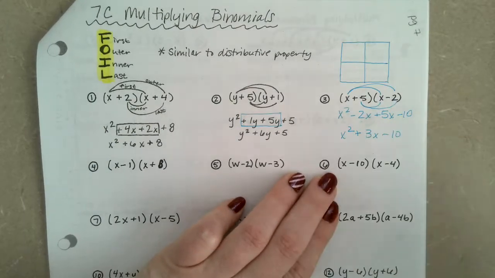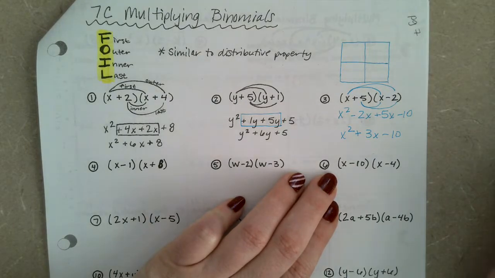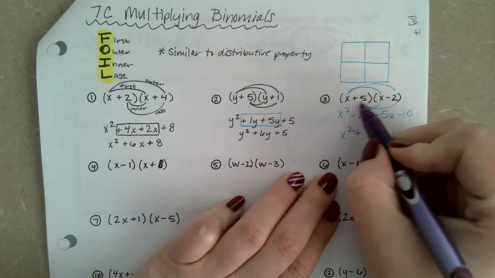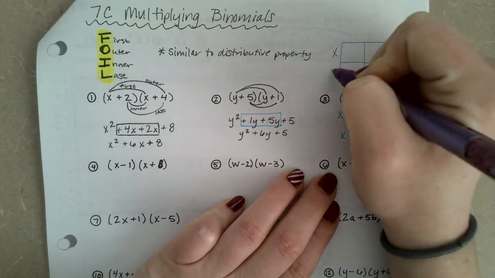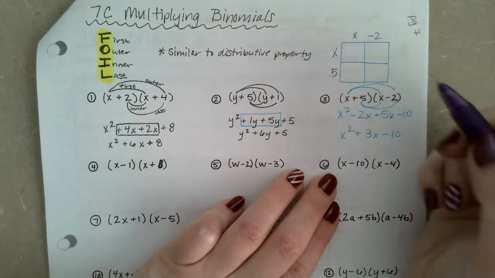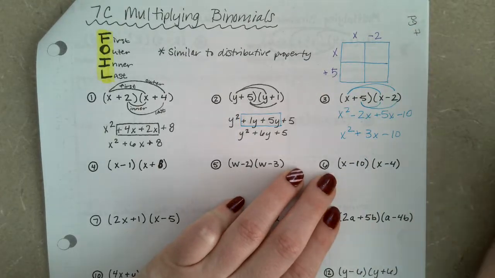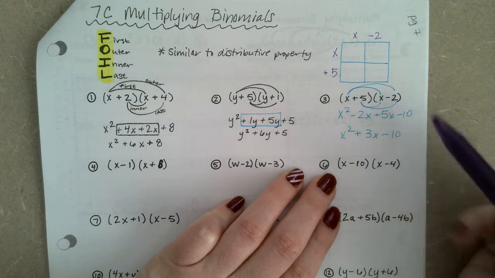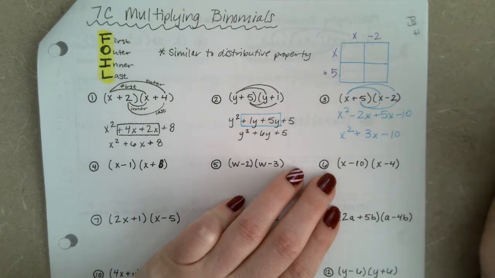There is another way to solve problems like this called the area model that I just want to show you so that you can see that it's a thing. You take each piece of your binomial and you put it on the side of rectangles that are the same amount. So a 2 by 2, because we've got 2 by 2 here. And then we will multiply each piece.